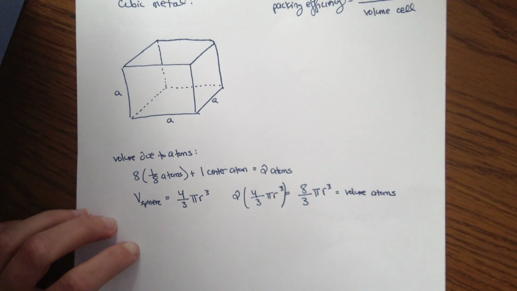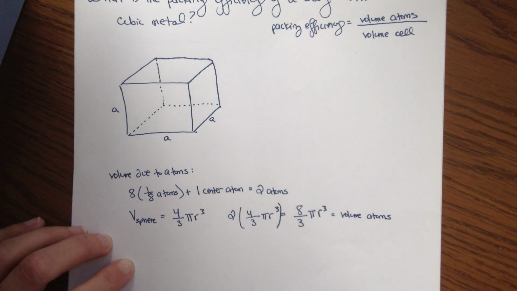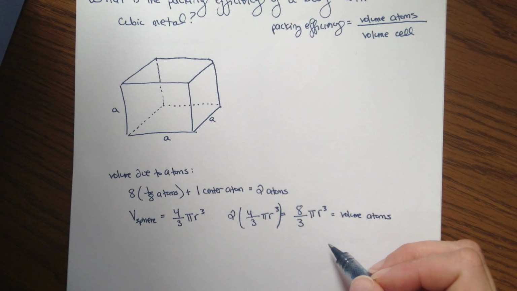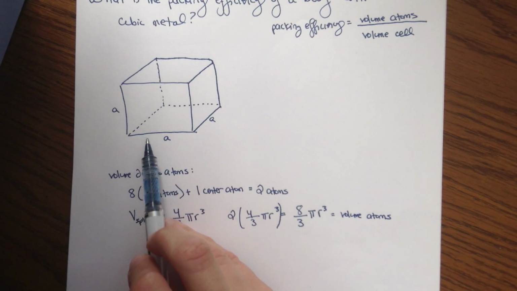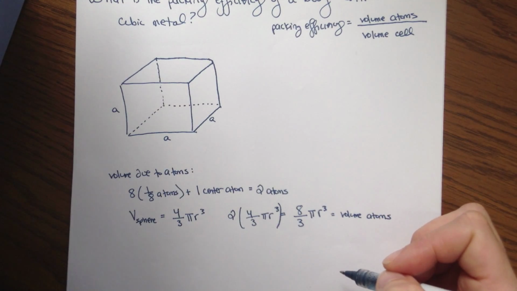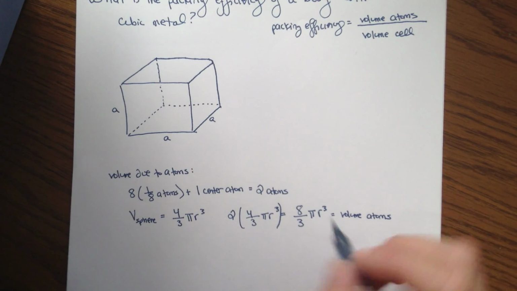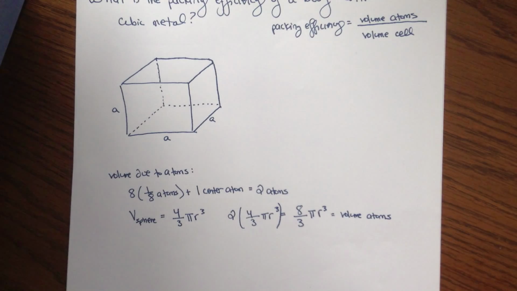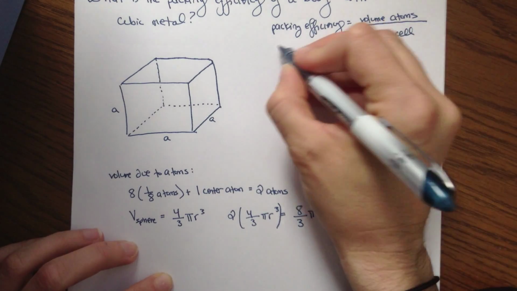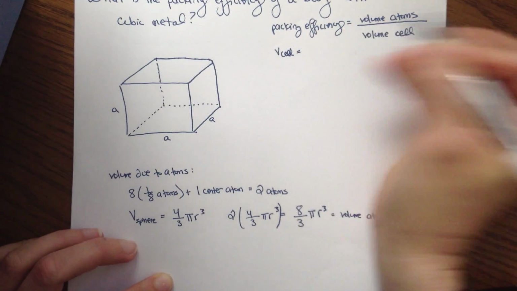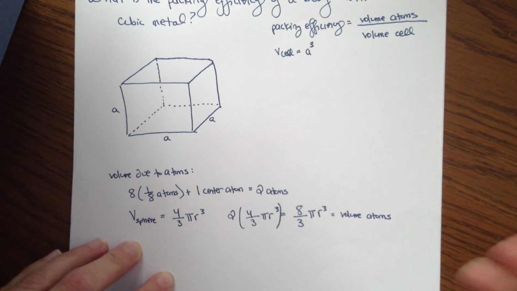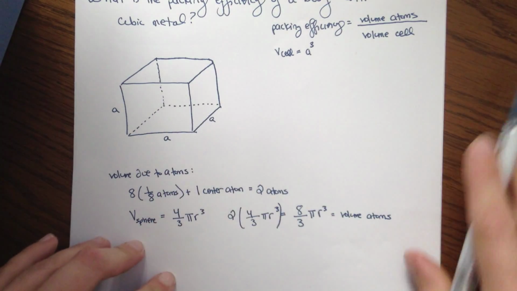Great. So I've got my numerator already. We've got r cubed right there. We've got that variable in our answer, but it's okay. If we can figure out a way to write the volume of this cell in terms of r, we can cancel out the r's, and that'll be just fine. So let's tackle the volume of the cell. V cell is just the volume of a cube, which is a cubed. We don't want to leave it like that, though. We need to find the volume in terms of r.